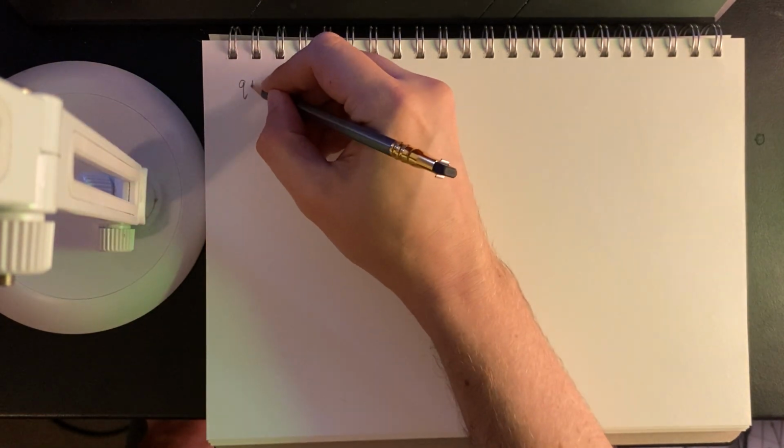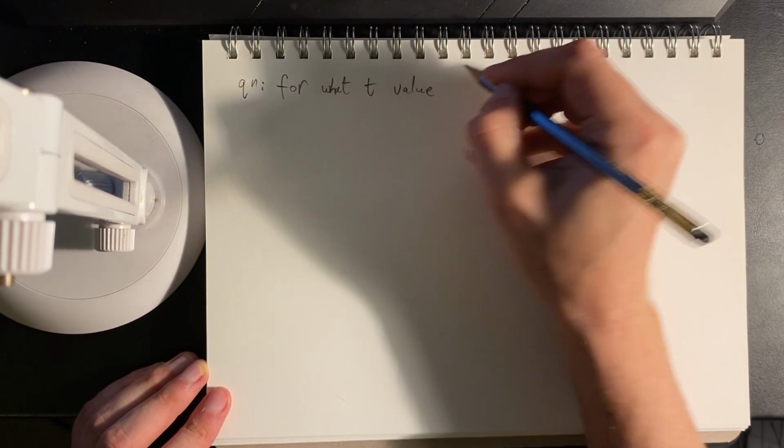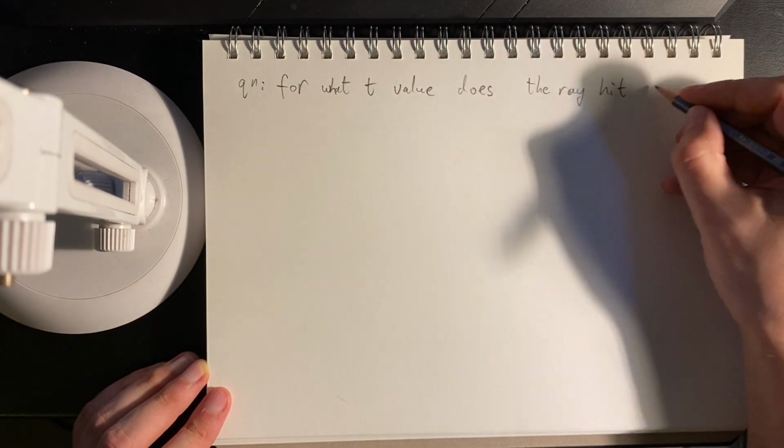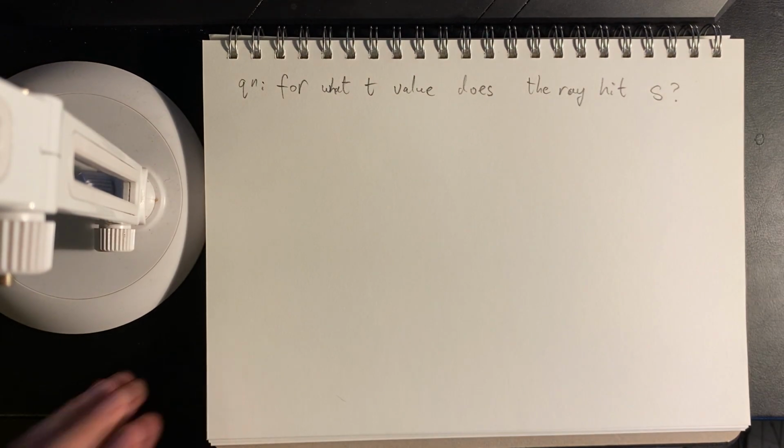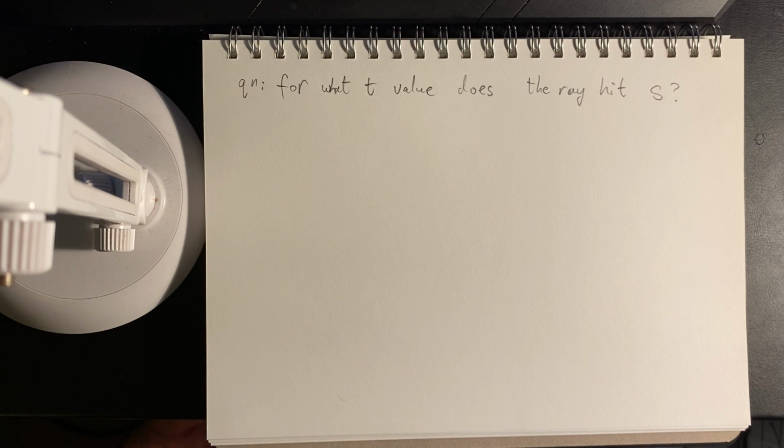Okay, so remember, S is our general transformed sphere. First question would be, what's that t-value? We shoot a ray. What t-value will it hit the sphere, or does it even hit?